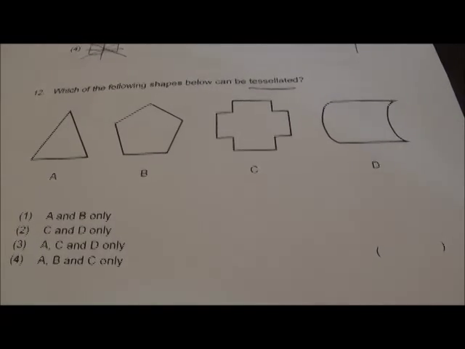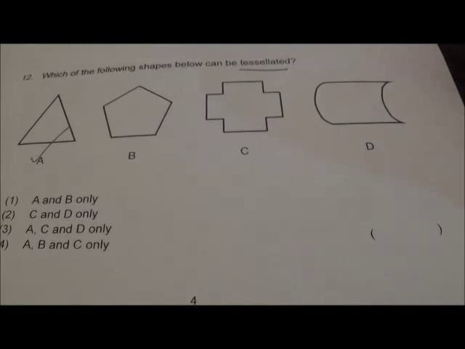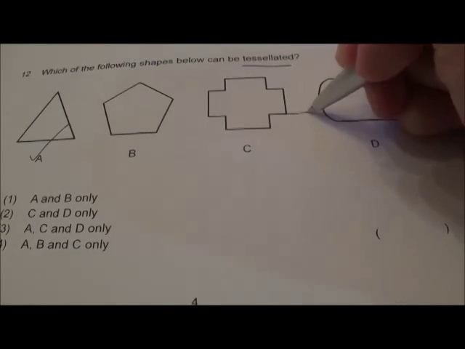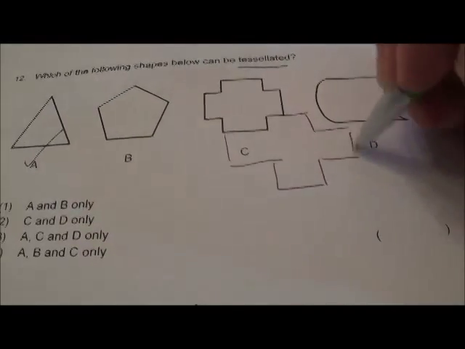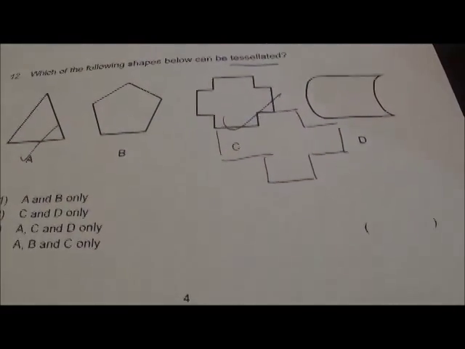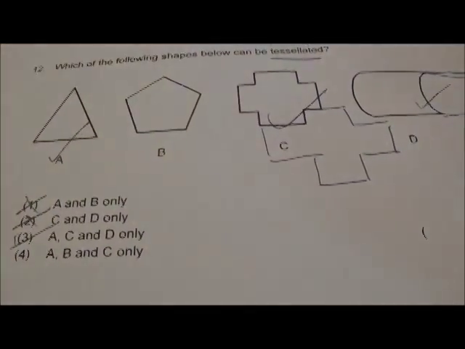Okay, we move on to question 12. Which of the following shapes can be tessellated? That means they can be put together as pieces and make sure that it fits perfectly. So A, yes, you can tessellate A. C, yes, you can. You see, it will look like this. The other shapes will look like this. So you need A and C in your answer. If you look carefully, you can cross out these two already. D is just like that, continuously. So D can. So answer is 3. Question 12, your answer is 3.